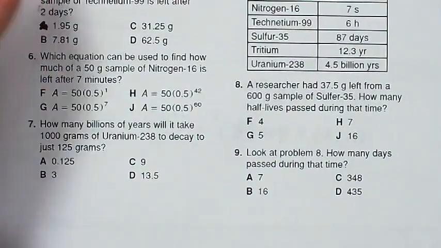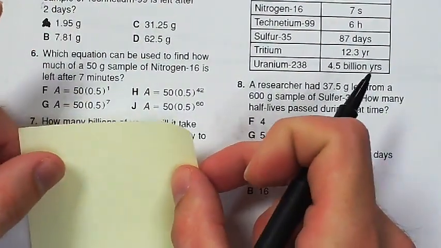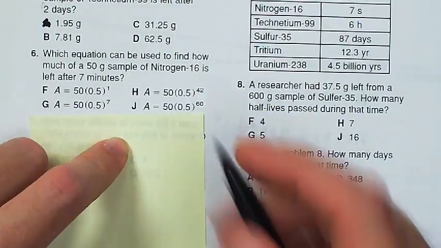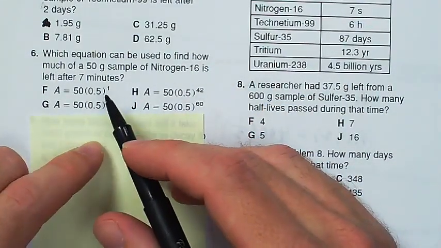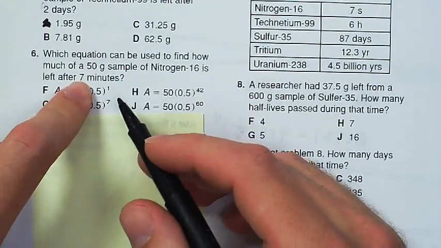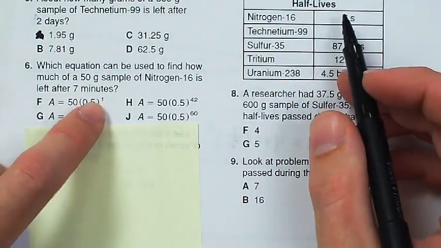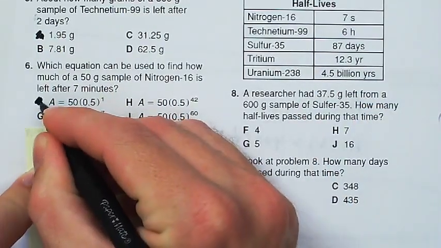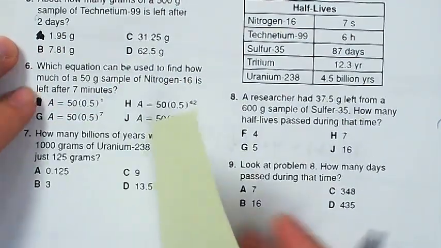Okay, number 6, which equation can be used to find how much of a 50-gram sample of nitrogen-16 is left after 7 minutes? Okay, well, it's T divided by H, so 7 divided by the half-life is 7, so I'm going to be taking it to the first power. Okay, so it's going to be F. Don't need to write anything for that one.